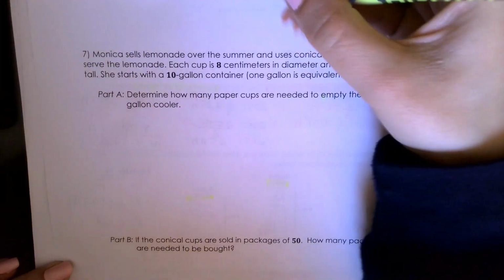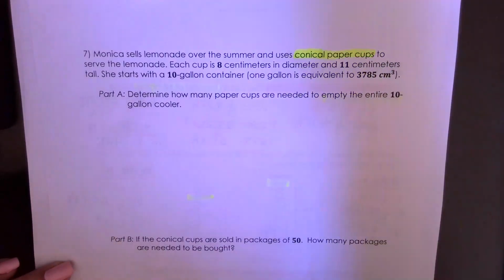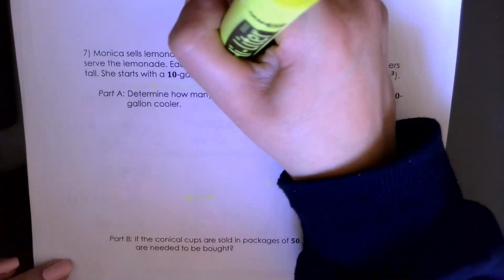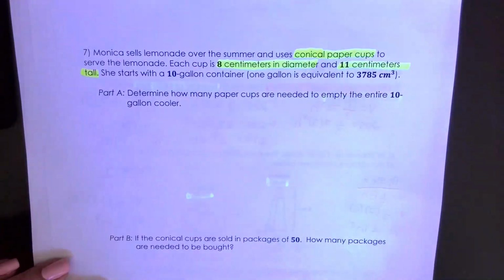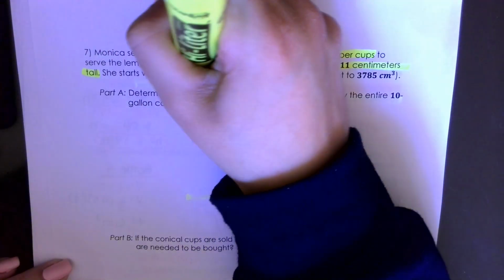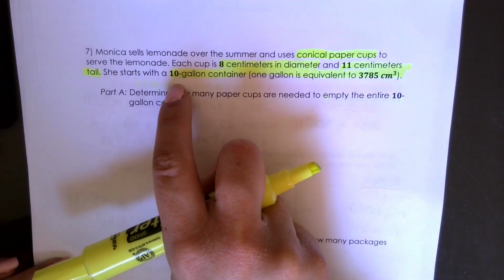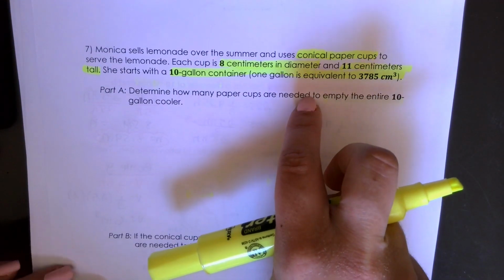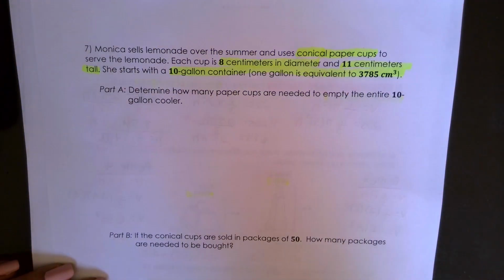So this is important. It's conical paper cups, that's the shape, so we know. Each cup is 8 centimeters in diameter and 11 centimeters tall. And she's using a 10-gallon container, and this is important: notice we were in centimeters, and this one was in gallons. Now they're telling you 1 gallon is equivalent to 3,785 centimeters cubed. So that's what we're going to need.